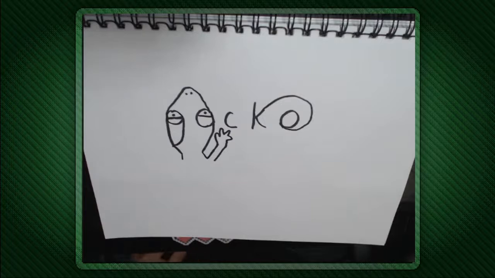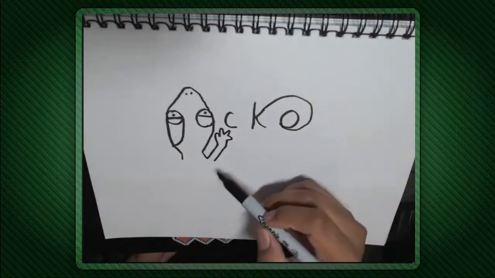So the next thing we're going to do is make the lower right leg of our gecko. To do that, we're gonna have to pay pretty close attention, because here's where we need to use our imagination and picture our gecko's leg coming down.